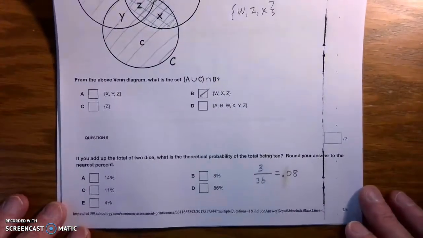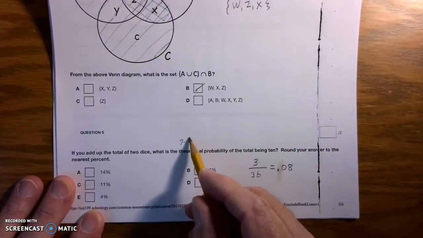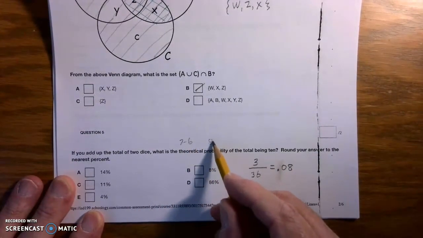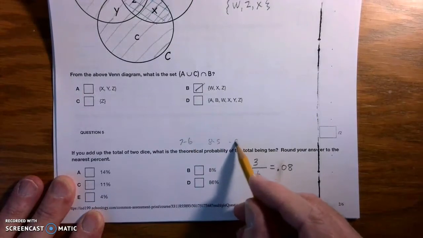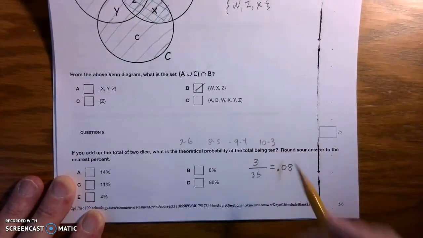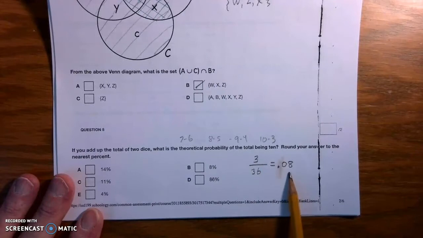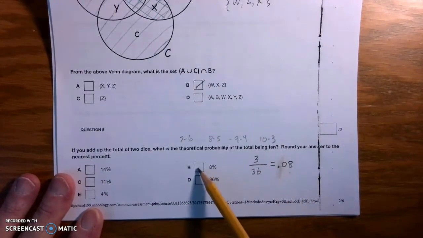All right, guys, remember about adding up two dice. Right, for 7, there's 6 ways to do it. 8, there's 5 ways. 9, there's 4 ways. And 10, there's 3 ways. Remember, there's 36 total rolls in the dice. 3 ways to get a 10. 3 divided by 36, I got 0.08. That's 8%, okay?